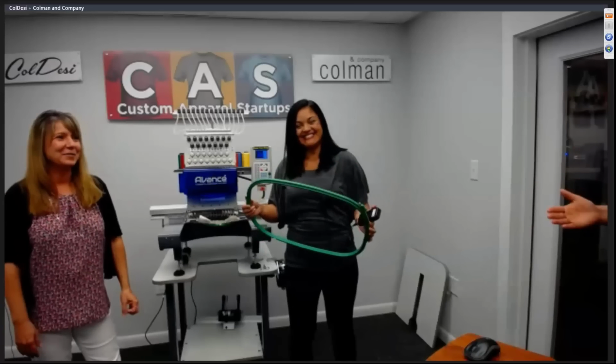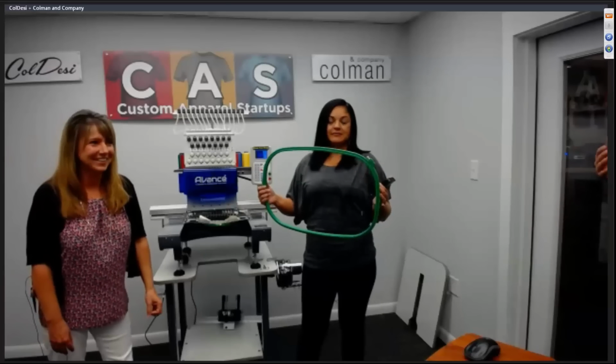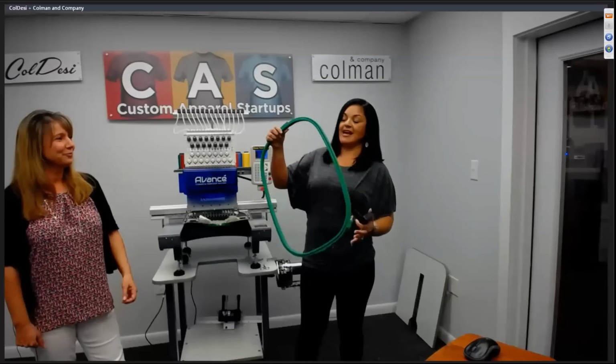It's because normally in embroidery, you charge for stitches. Exactly. So the bigger the design you can make, the more money you can make. Cha-ching.